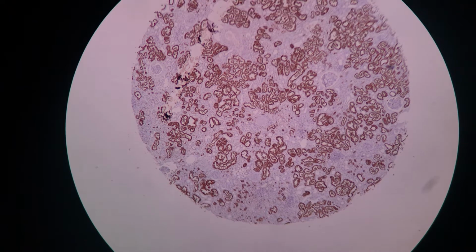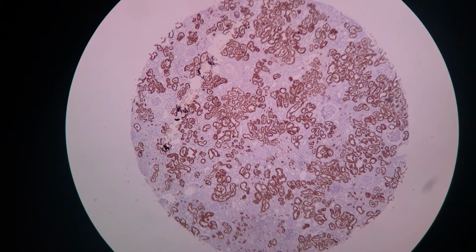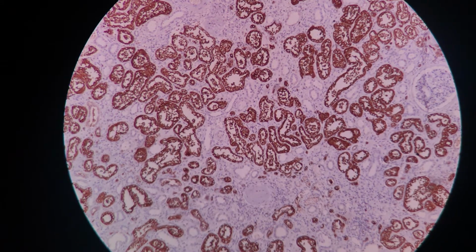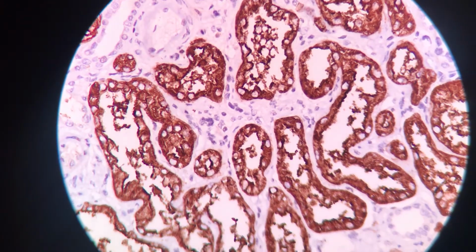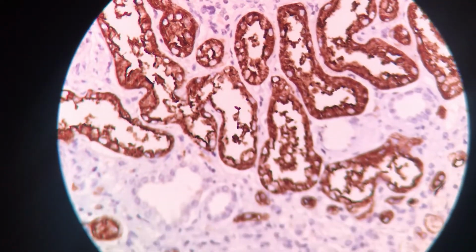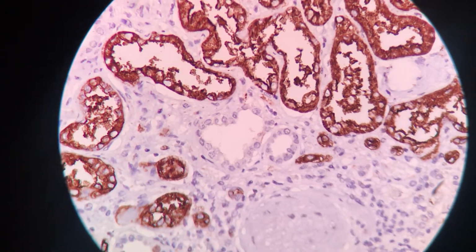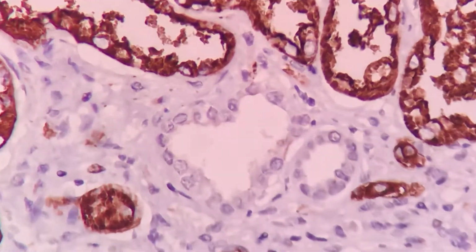Now this is the normal kidney, and you can see that the tubules are nicely stained. The tubular lining epithelium is very nicely stained. And if you see, these are the proximal renal tubules, which have got very intense cytoplasmic staining, but at the same time the distal tubules are not getting stained at all.